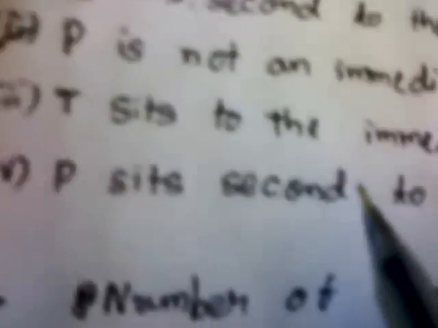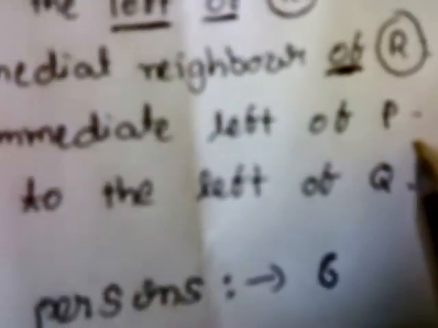So P will be here or here. So in the first circle we will put P here, and in the second circle we will put P here. So out of 4 conditions we have satisfied, we have followed first, second condition. Now third condition says T sits to the immediate left of P.